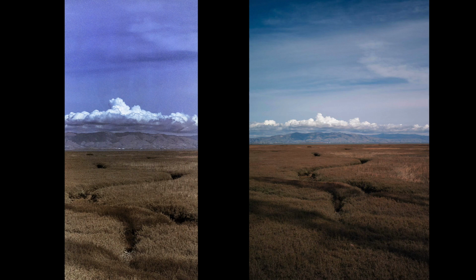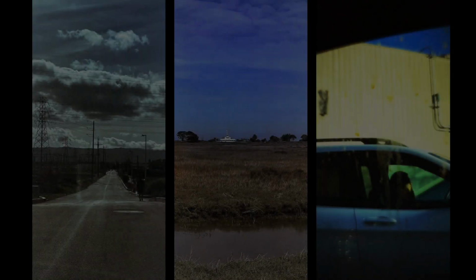I'm not saying one is better than the other. I actually prefer the one on the right. It's traditional, but with an old digital sensor, a CCD sensor, 10 megapixel on the right, while on the left it's a 12 megapixel iPhone 12 Pro Max.